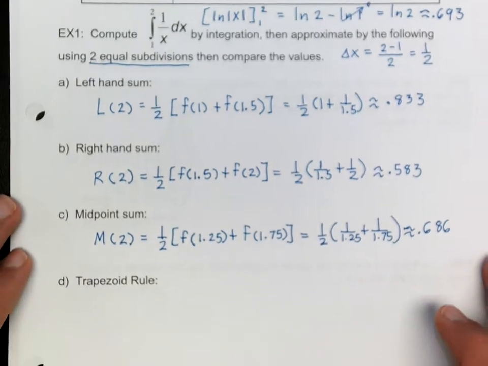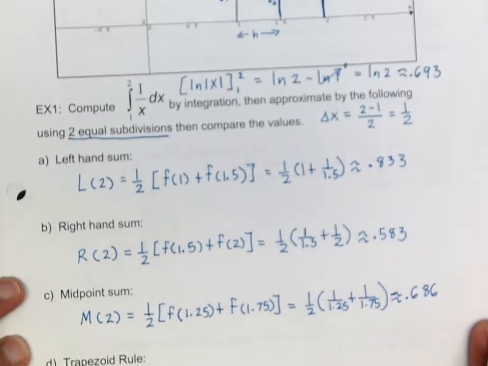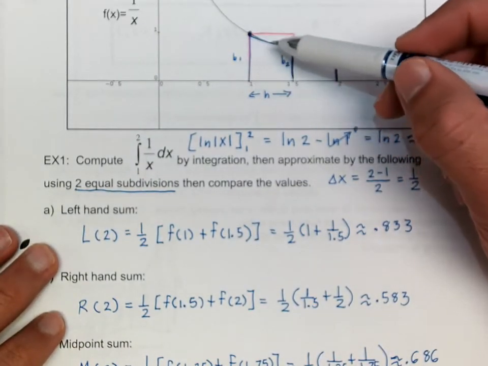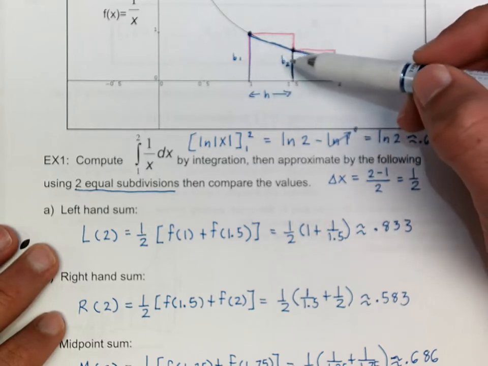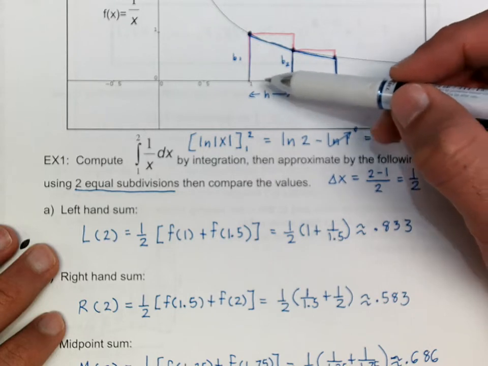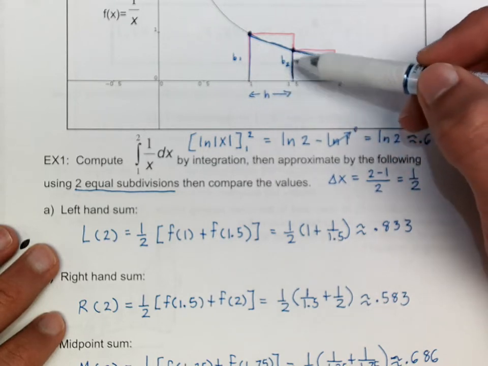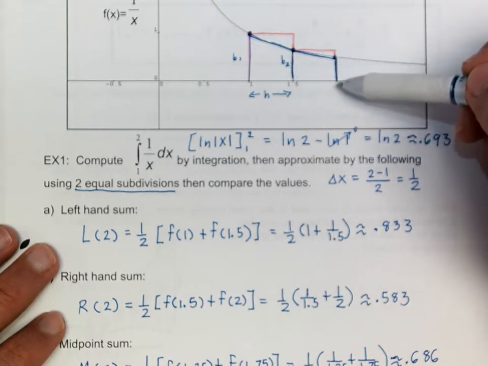All right, so the trapezoid rule works like this. I'm going to go back to this because that's really what we're talking about. You have two trapezoids. One of them is right here, and like I drew here, this is base 1, this is base 2, and this would be the height of the trapezoid. And you have another one here with the same height, but slightly different bases.